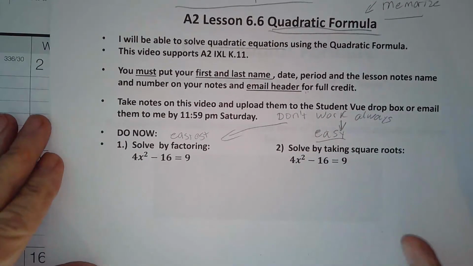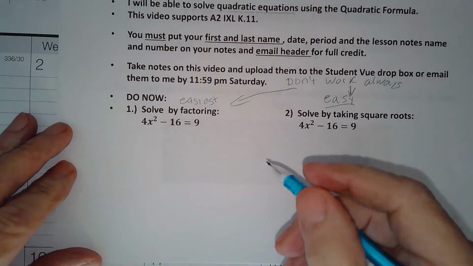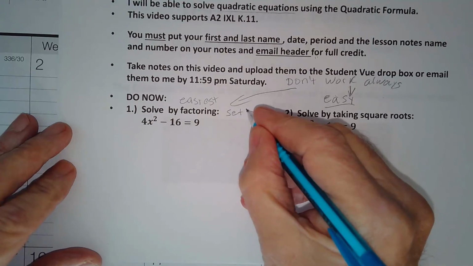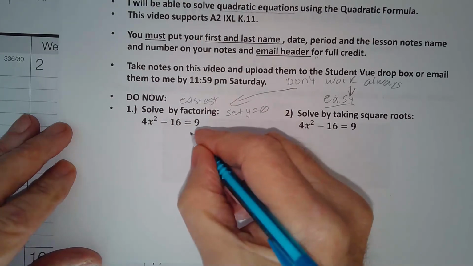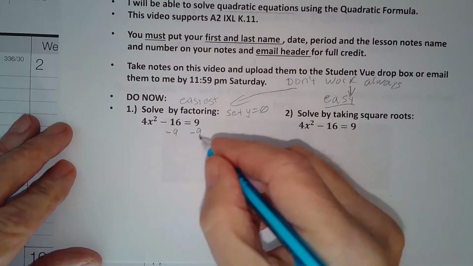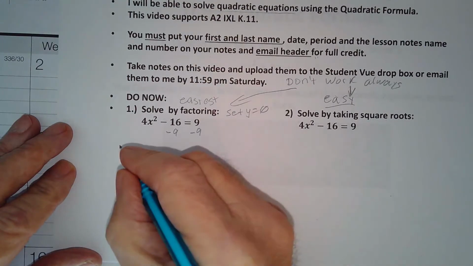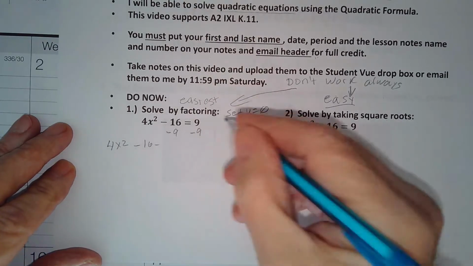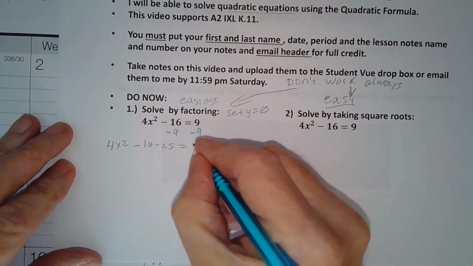All right, so let's look at the first problem here. This is just solving by factoring. So this is going down memory lane. And the first thing you want to do with these is you want to set y to equal 0. So that means I've got to subtract 9 here on both sides. And that just has the effect of moving the 9 over and leaving a 0 here on the far right of the equal sign. So we'll rewrite that as 4x squared minus 16 minus 9, which is negative 25, and that equals 0.